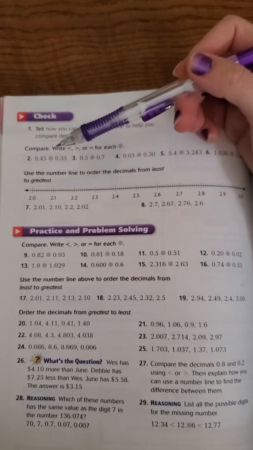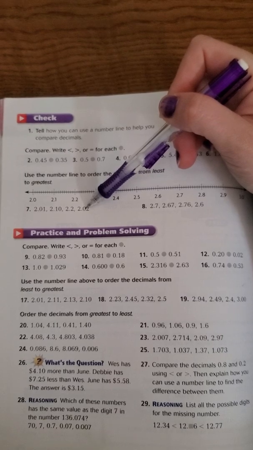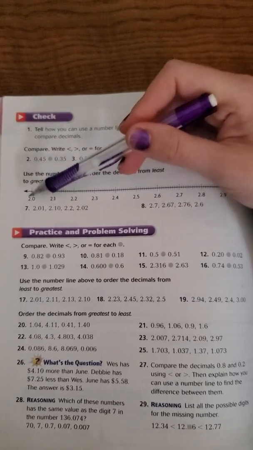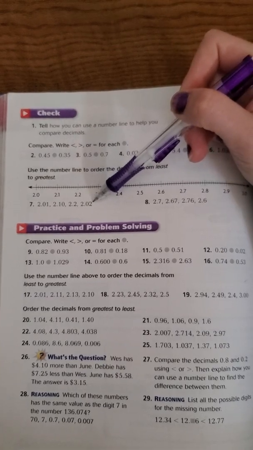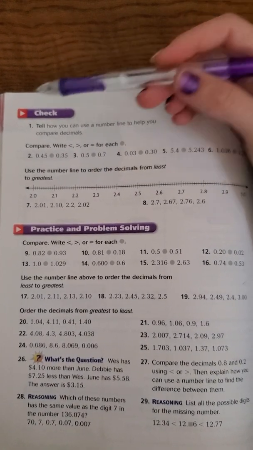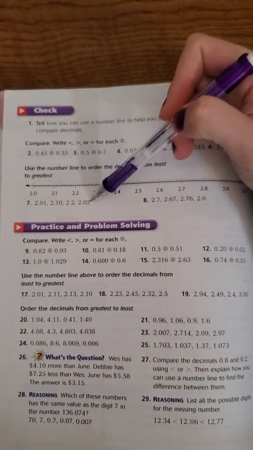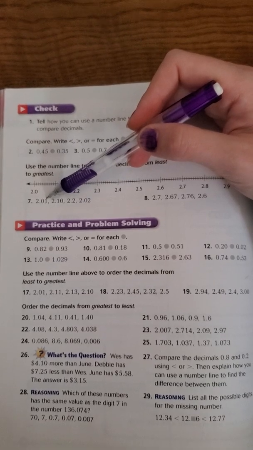Which is smallest? Our zeros. So let's compare 2 and 100th and 2 and 200ths. Which one would be smaller? The 1 or the 2? You are correct if you said 1.